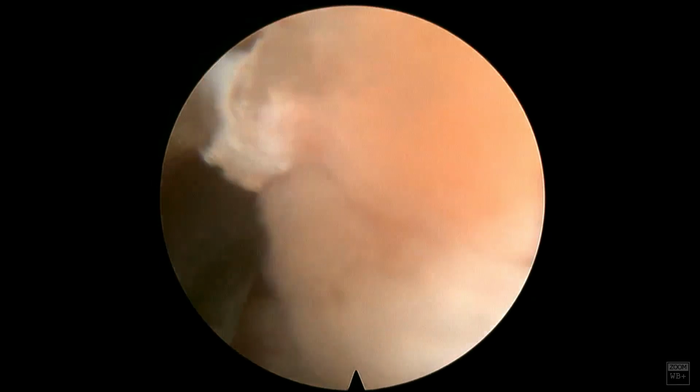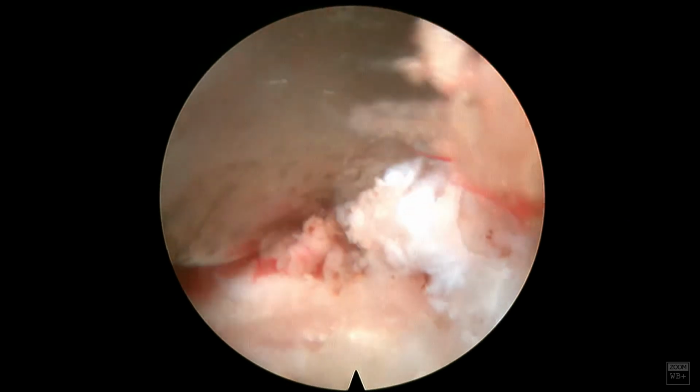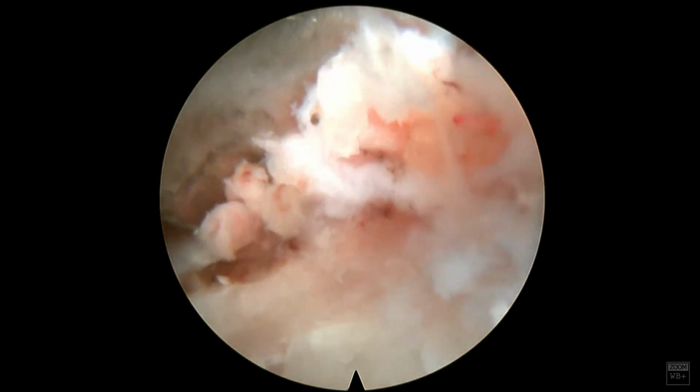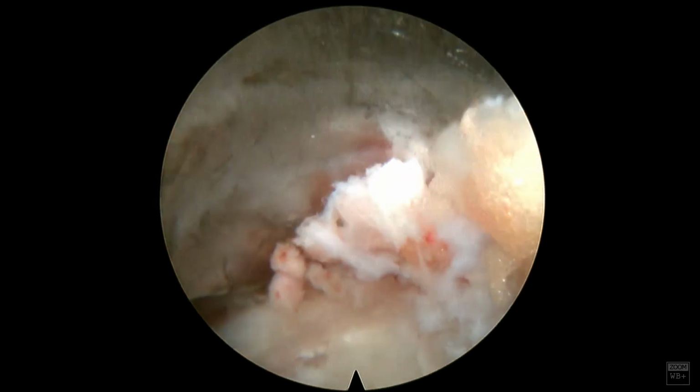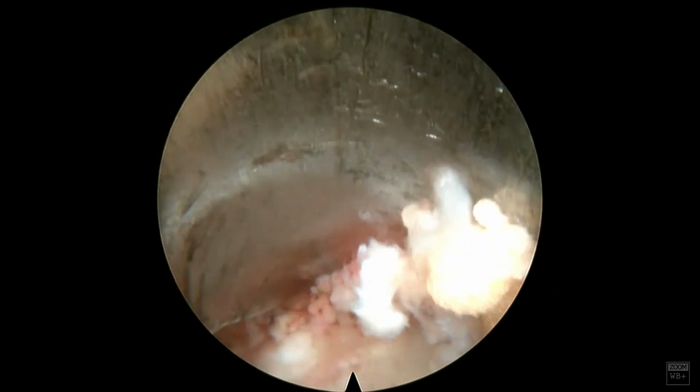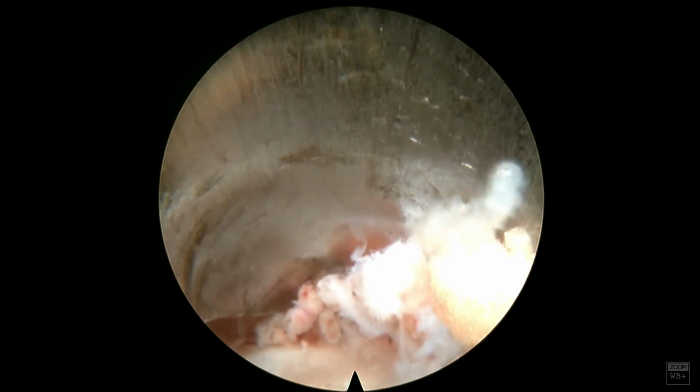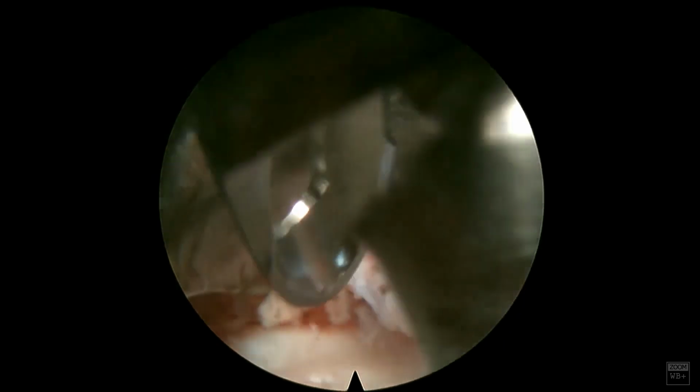I didn't want to go the other way, so I'm coming back this way because I don't want to squish the L5 nerve or compress it. I guess squish is a medical term. But the L5 nerve can sometimes be very tenuous, and so I don't want to push on it too much. Again, this is just an experience feeling on how much to retract a nerve root. I'll use a pituitary to remove that little bit of disc there.